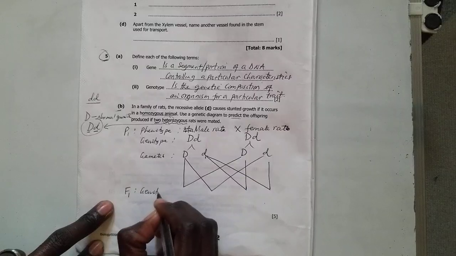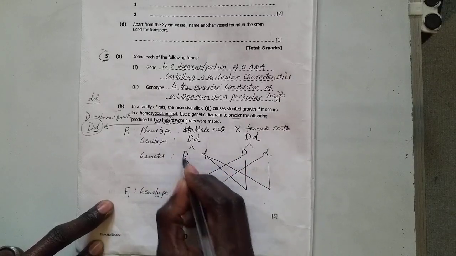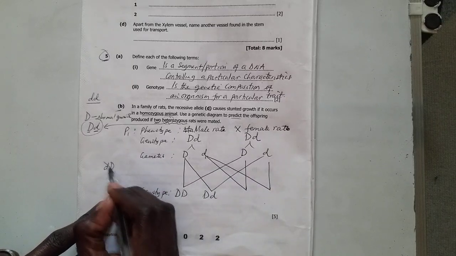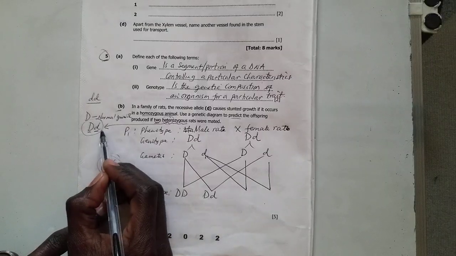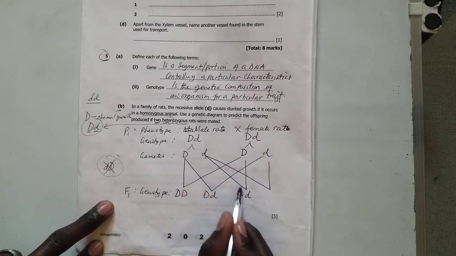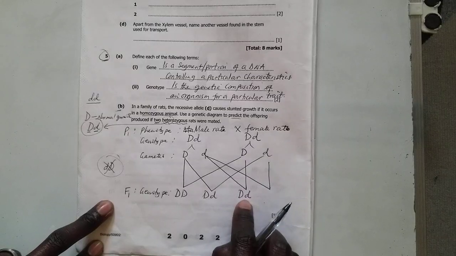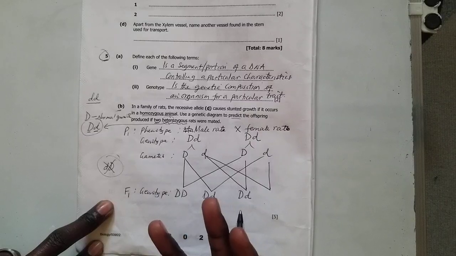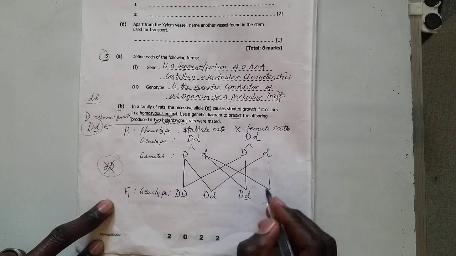So the first thing we see is the genotype. So we just follow that, capital D, small d. By the way, you cannot write small d, capital D. That is wrong. You always start with the dominant and then the recessive, that is going to be capital D, small d. So I can't start with small d here. The dominant is actually shown more as compared to the recessive allele, which is actually overshadowed.